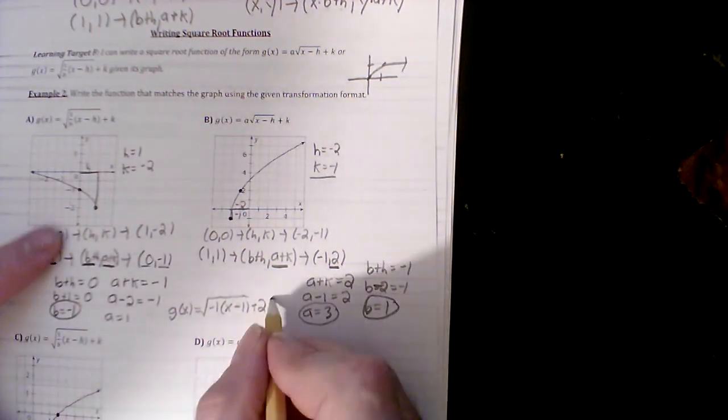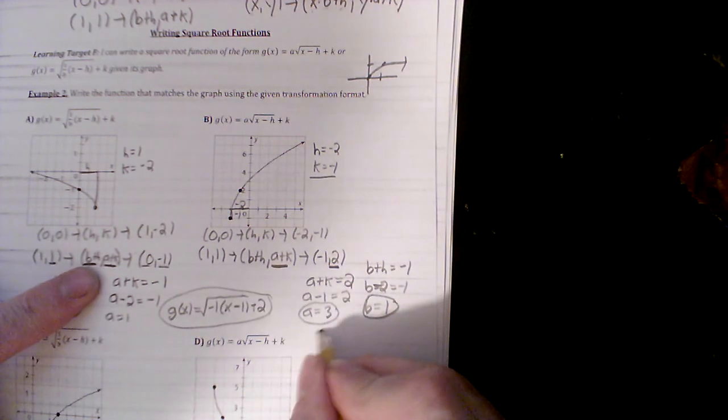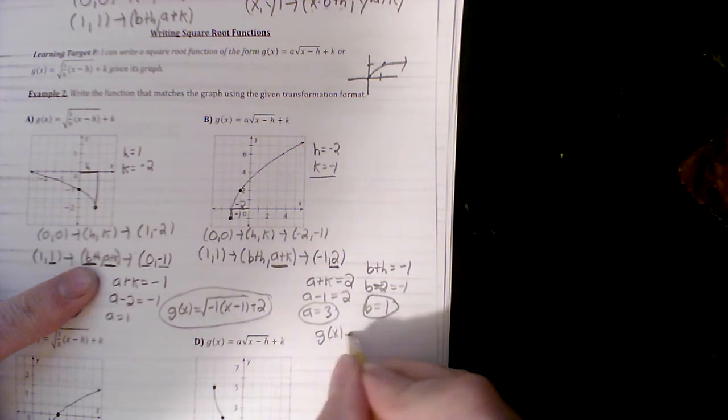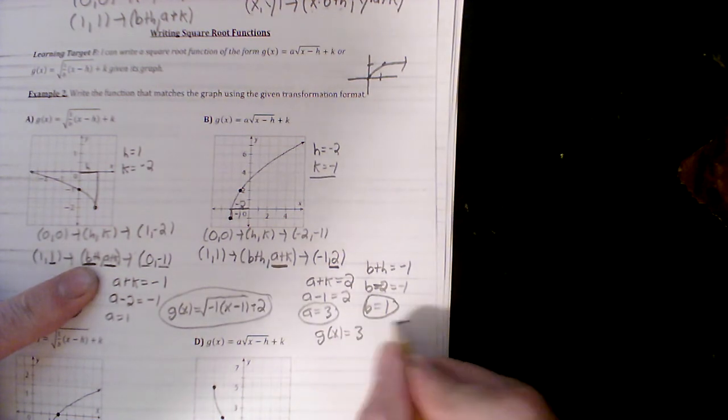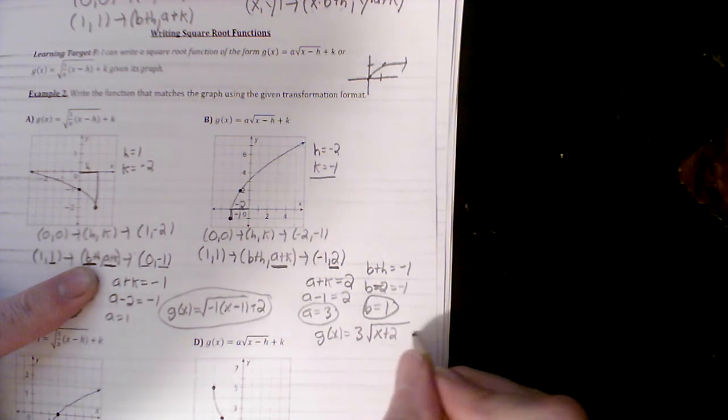So if we solve this, I'm going to circle this last problem, but here we go. We've got g of x is equal to a, which we have is 3, times the square root of x minus -2, which is x plus 2, minus 1. Let's do one more. I'm going to come right here. I'll hit this guy with you.